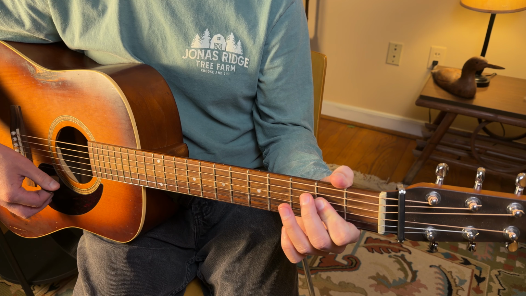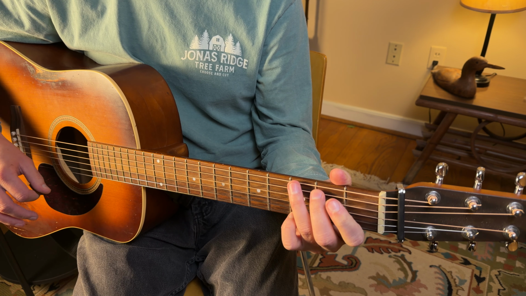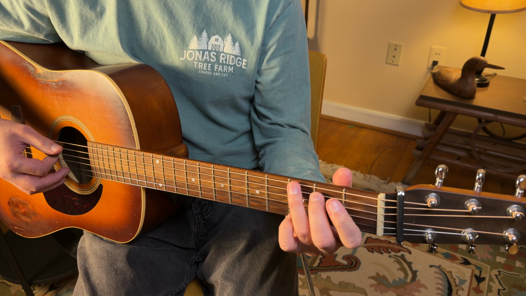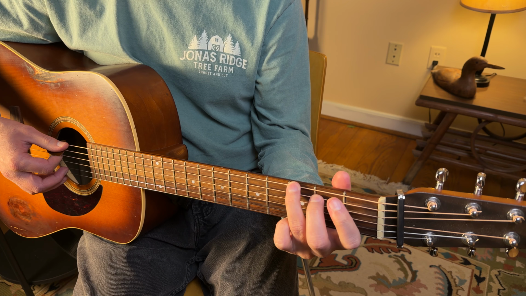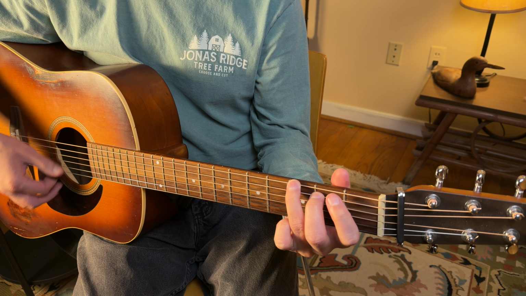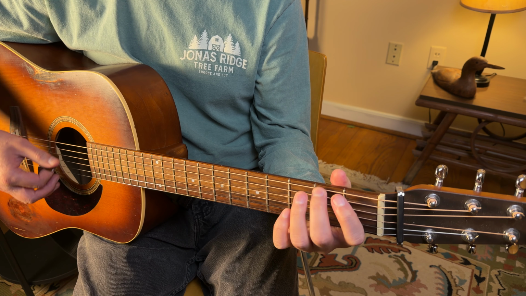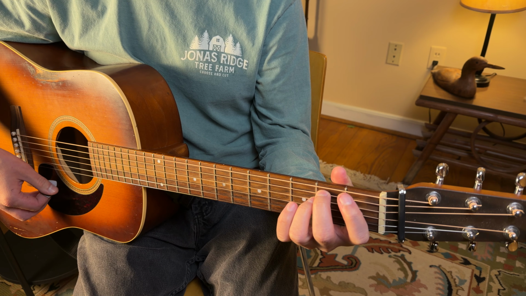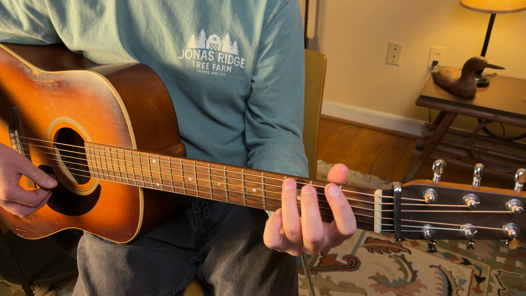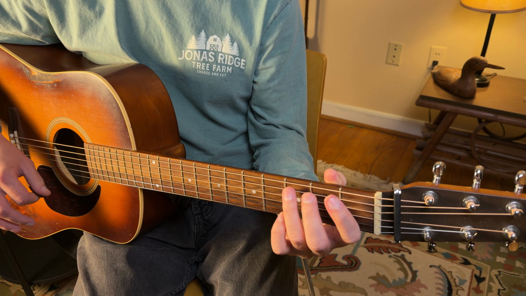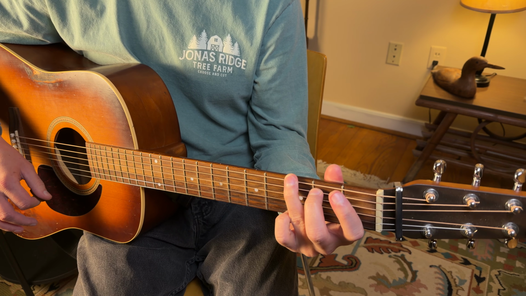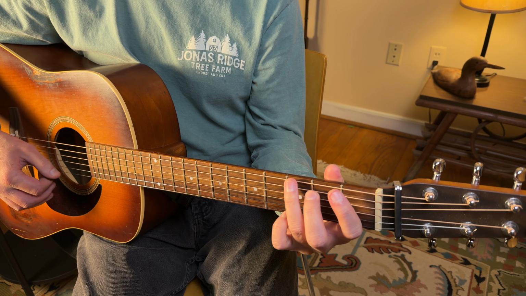And then we have this walk down pattern, which I kind of messed up the first time, but this is how it's supposed to be played. It's kind of G in the state of Arkansas. The other thing too is, in this case, it's not that important that you make the full G chord here at the start of this walk down.